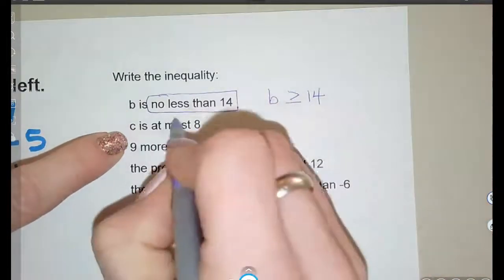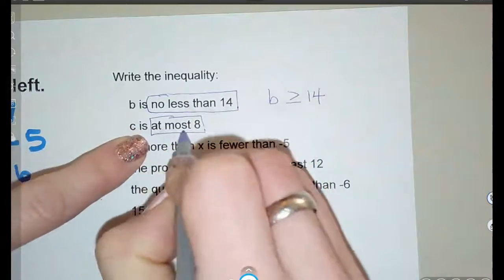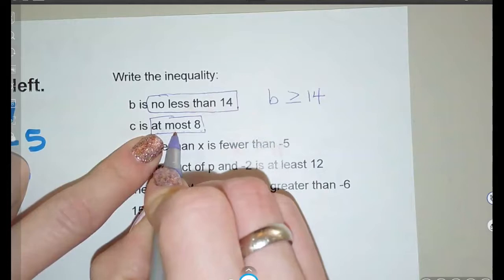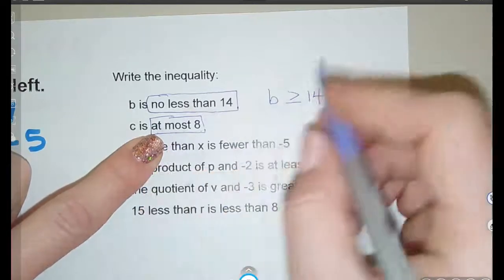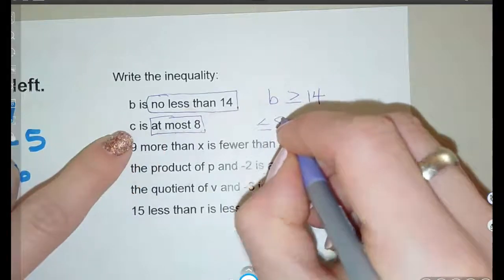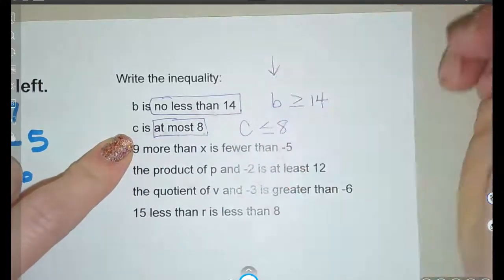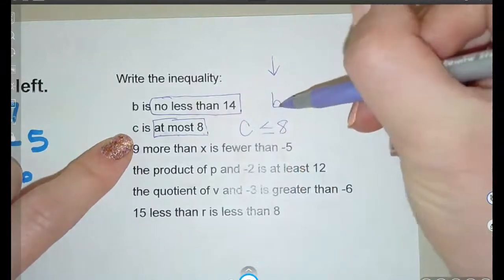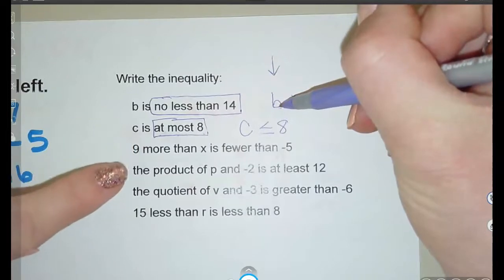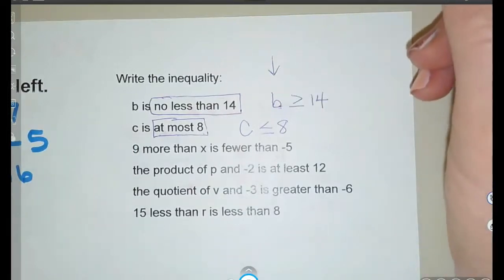At most 8. I want you to find the clue words and kind of put it in a box with the number, at most 8. And then look in your notes and decide what symbol this would be. Okay, and then write it out. So at most, that means less than or equal to 8. So C is less than or equal to 8. And notice my variable's always in the front. Always comes first. It's always on the left. Okay, so pause it here and then try those next 4 on this slide.